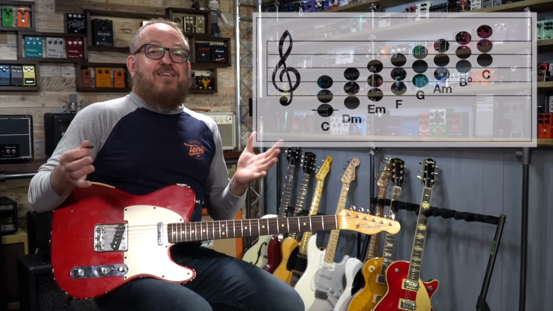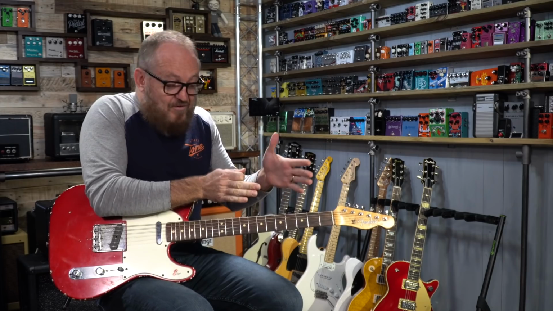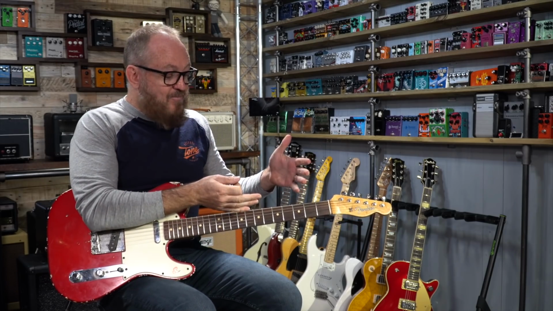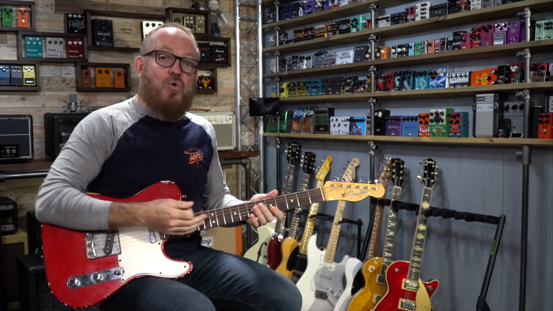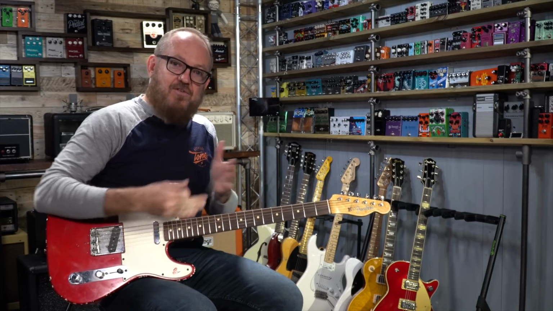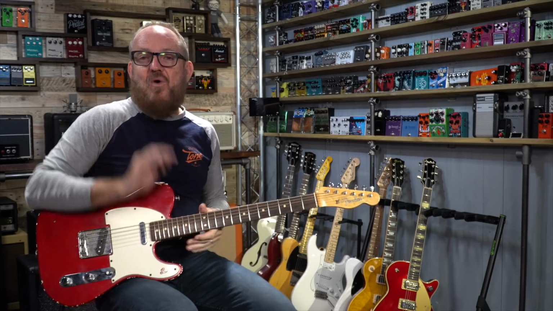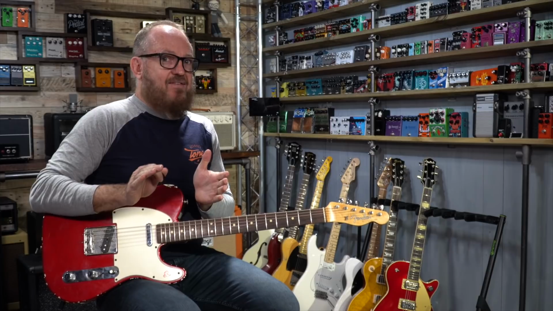So all of a sudden, those notes are harmonizing each other. We're creating chords using the notes of that scale. Right, so they're our triads.